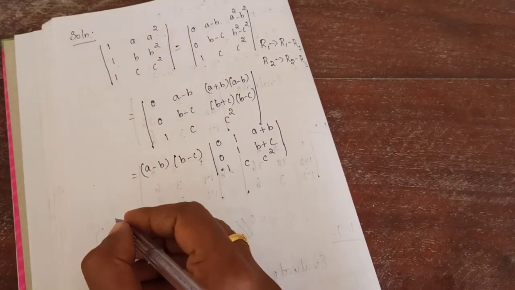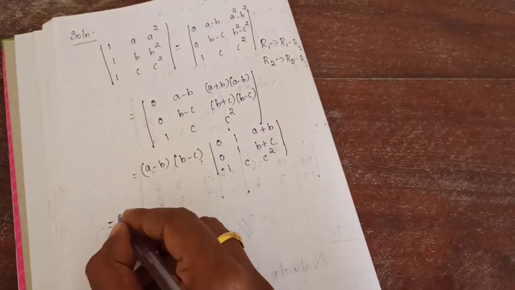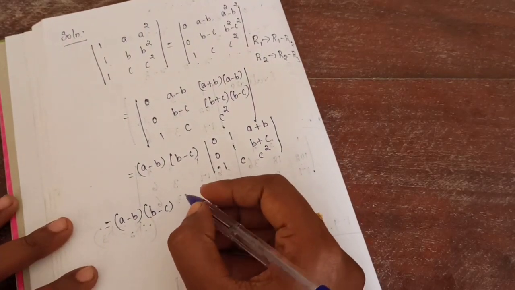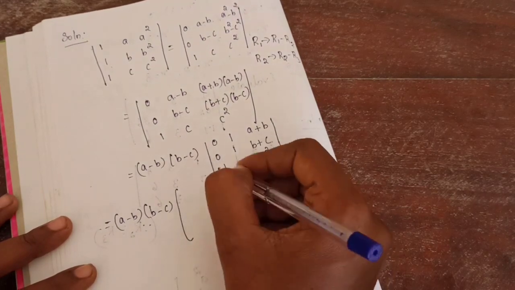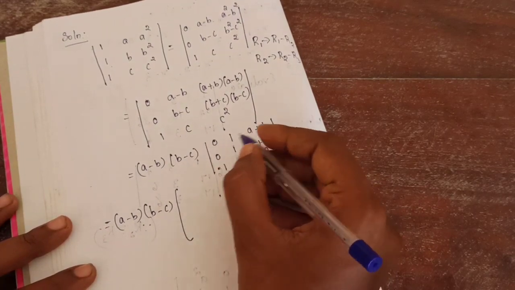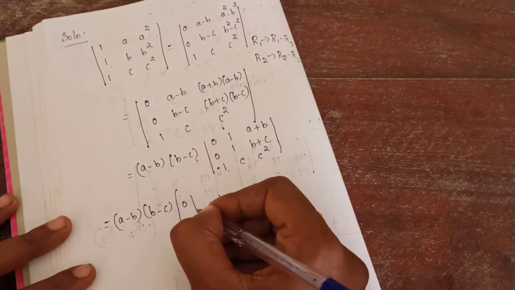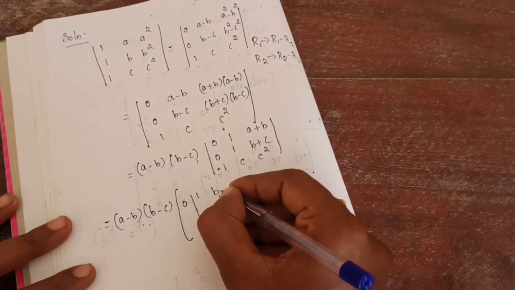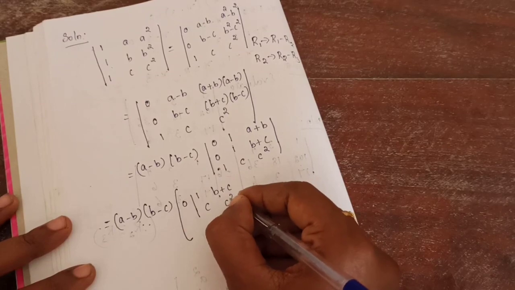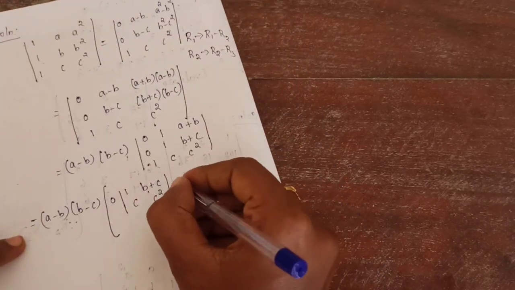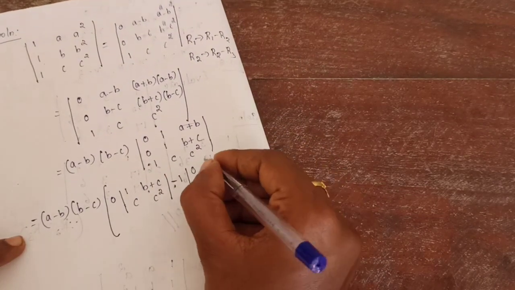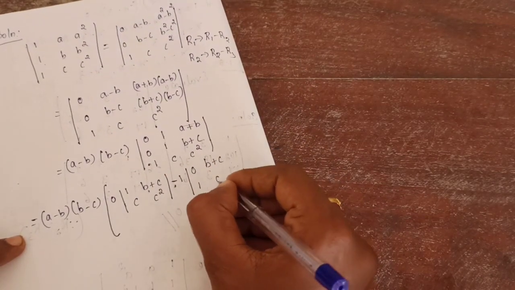Understand? So next, that is equal to A minus B into B minus C. You keep this outside, then find out the determinant value. So how will you find the determinant value? 0 into this, and this and this will get cancelled. So what's the balance? 1, B plus C, C square. Then minus 1 into, then this and this will get cancelled. So 0 into 1, B plus C square.